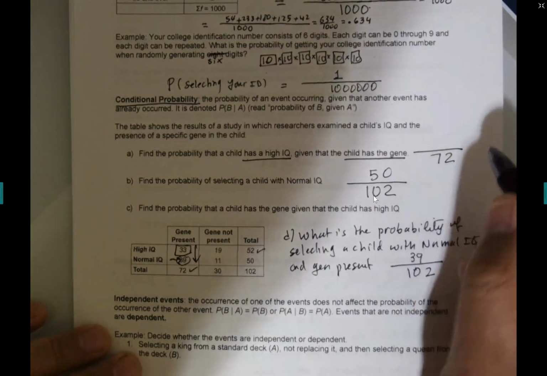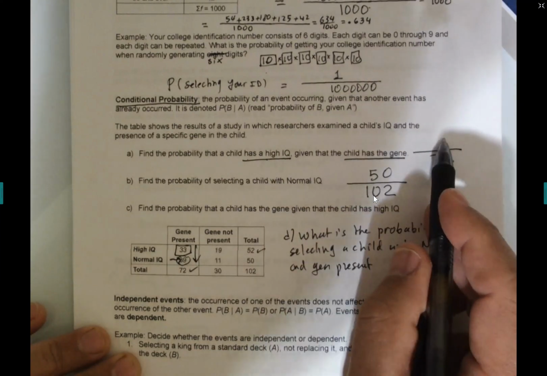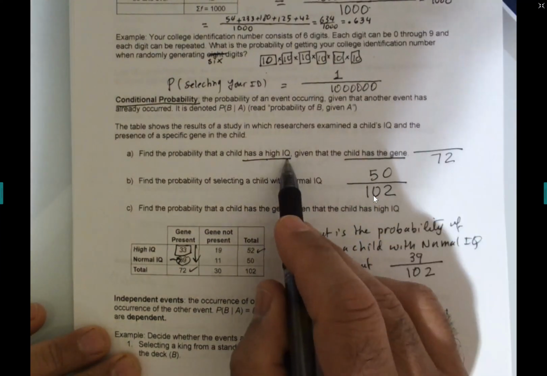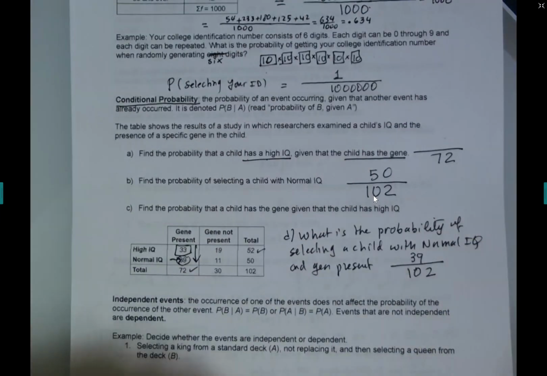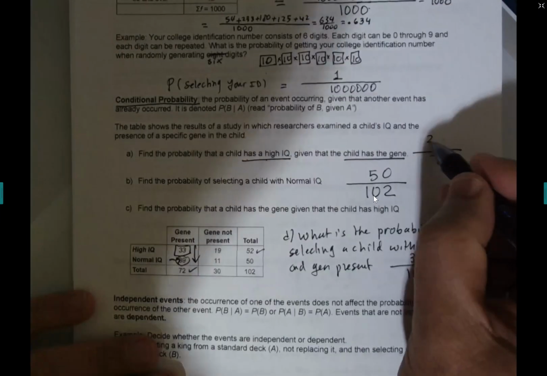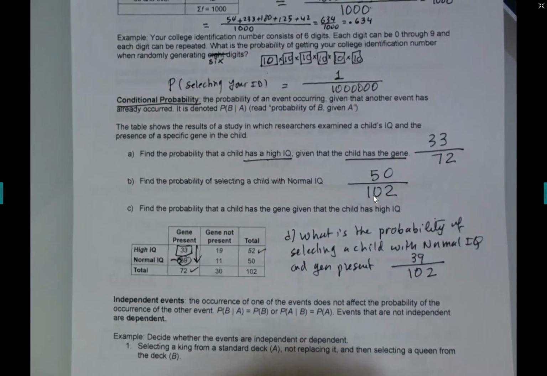And now, out of those 72, the favorable outcomes will be the ones who have the high IQ. Well, how many are there who have the high IQ? There are 33 of them. So, look, guys, I'm going to show you how I teach students to figure out the answer, a very easy way without even referring to the formula. I'm going to give you the formula, guys. I'll write it down, but I'm going to show it to you verbally.